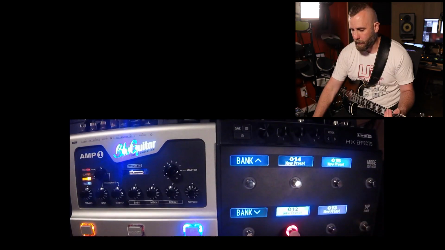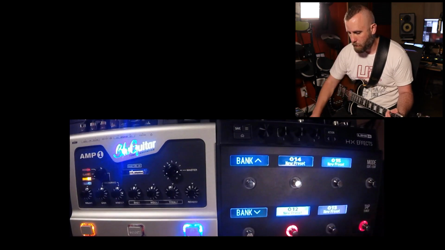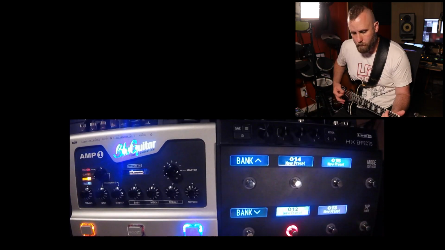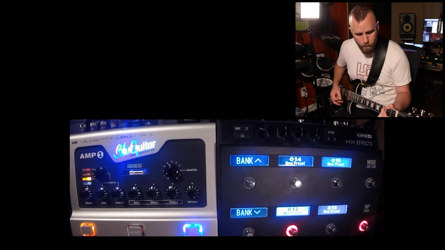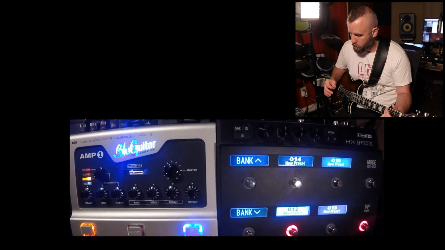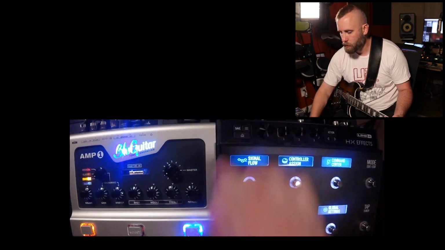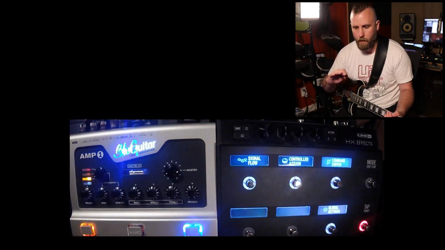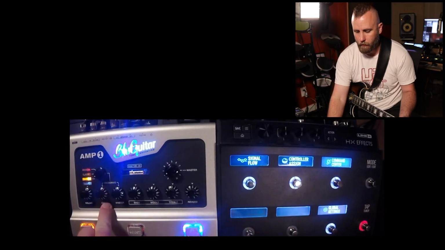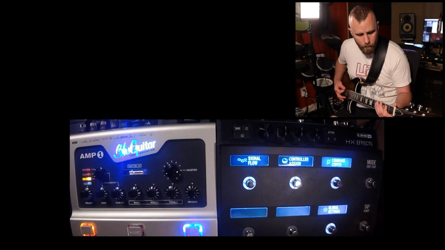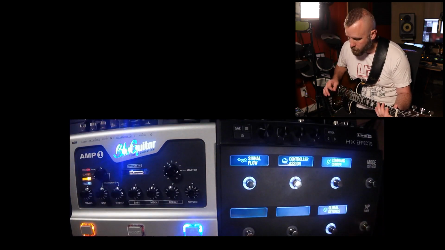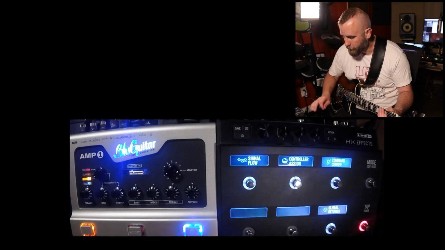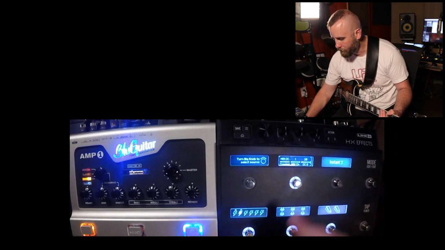Now I'm going to hit the preset. Alright, so we have full gain at 8. If I have the dial on 10, this is what it sounds like. Alright, that sounds fine. Let's go ahead and keep it with that.